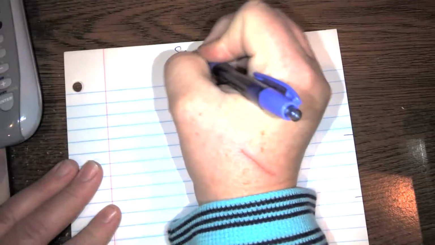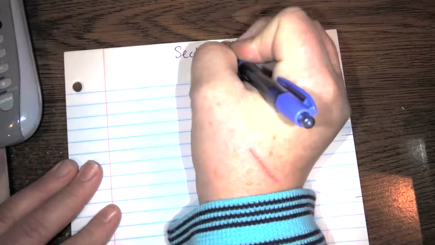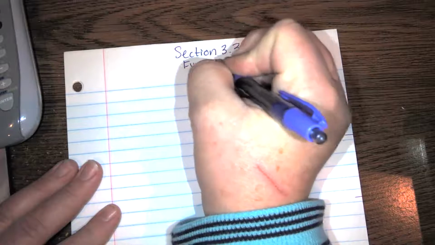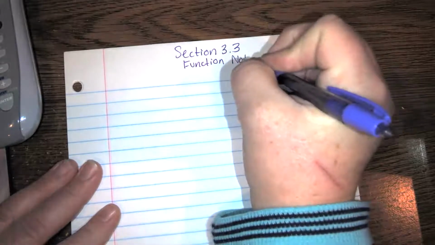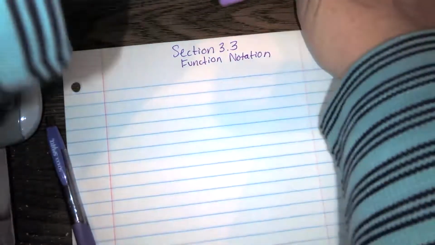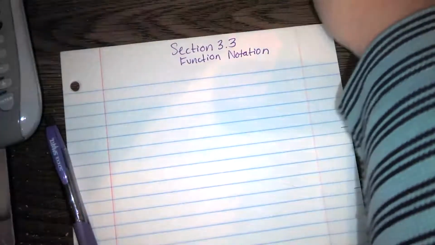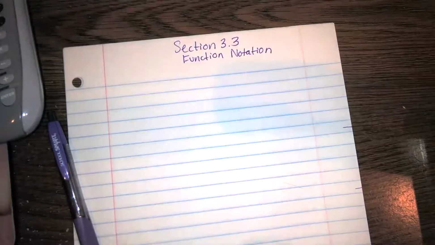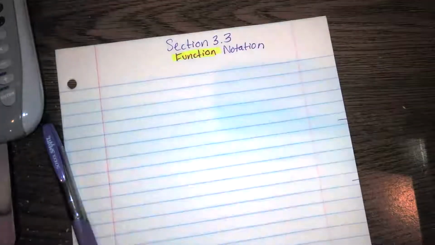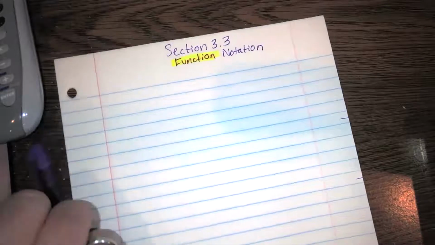All right, friends, we're going to do section 3.3. And this is all about function notation. Wow, I just used another one of my words, didn't I? I did, didn't I? So I better get my highlighter out because I used one of my vocab terms, function. Okay, so we're going to learn about function notation.